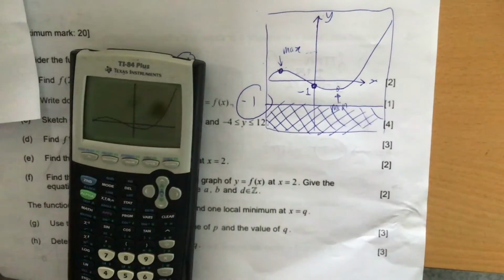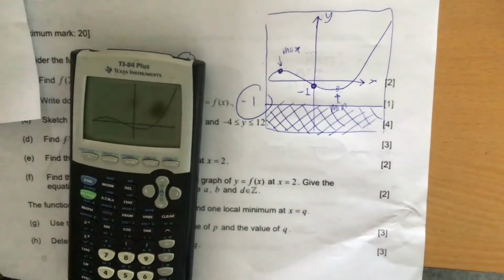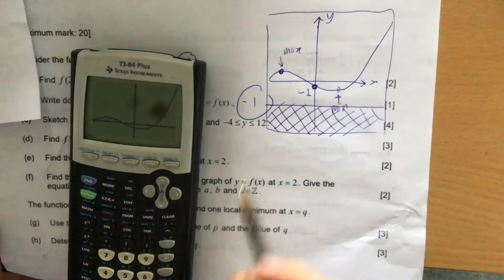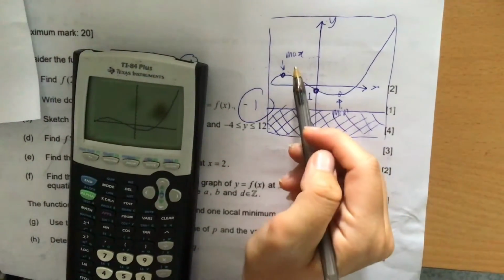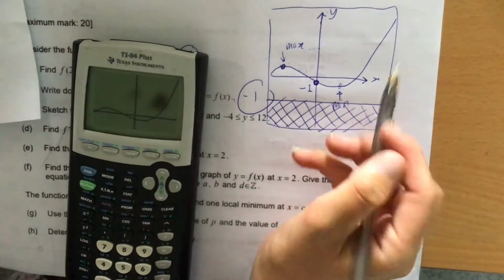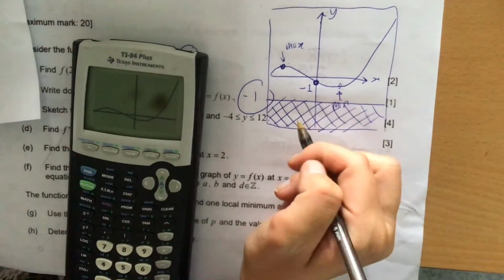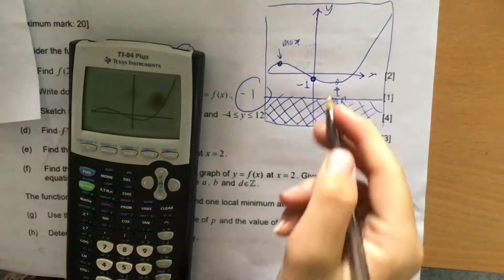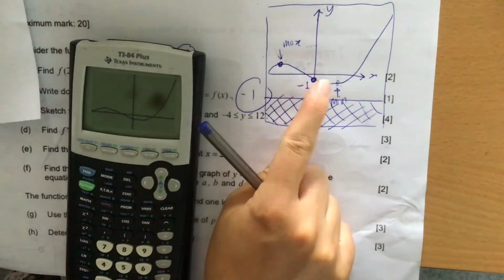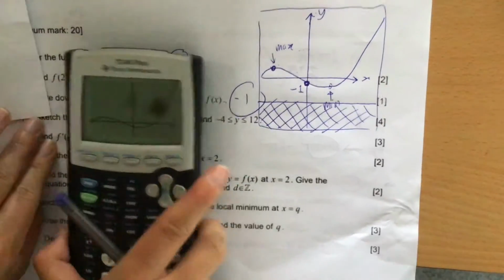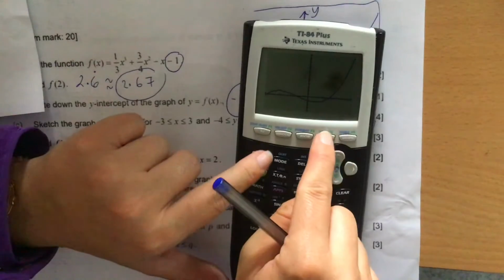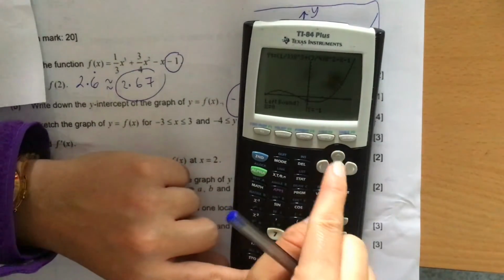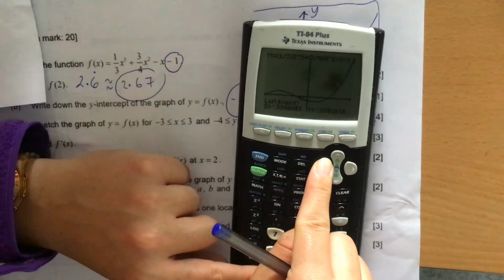So let me run over the marks. Mark 1 normally is for drawing a general shape and labelling x and y axes. Mark 2 and Mark 3 would be for things such as drawing the max and the min and their proximity to different parts of the graph. Now, Mark 3 and Mark 4 would be to label specific parts of the graph. So we could label the y-axis as -1. We could find out what the max and the min is. And now this is easy. So we press second calc. We're going to find the maximum, which is number 4. Then we're going to select the left bound, right bound, centre bound.